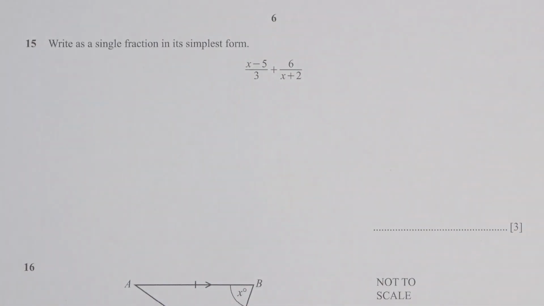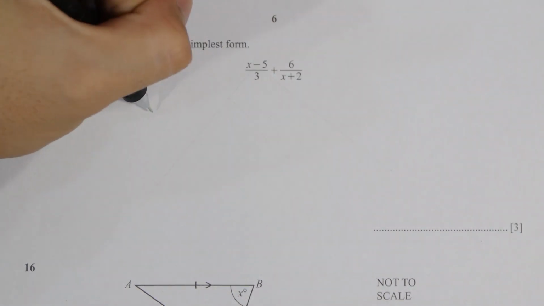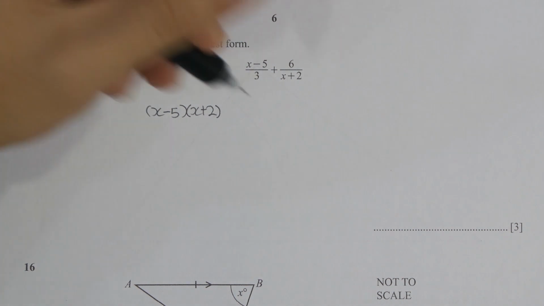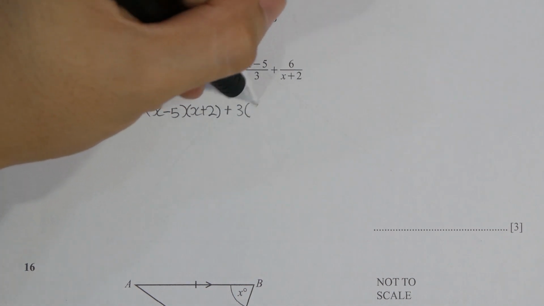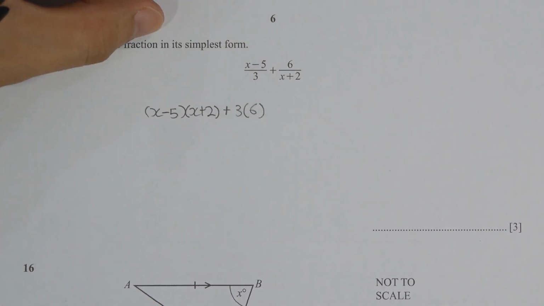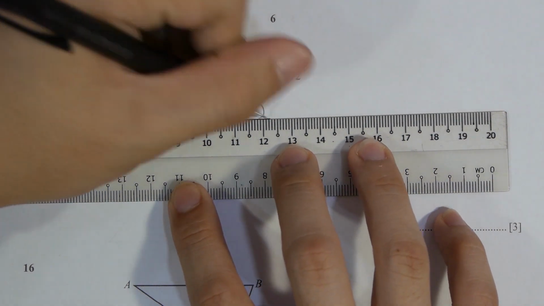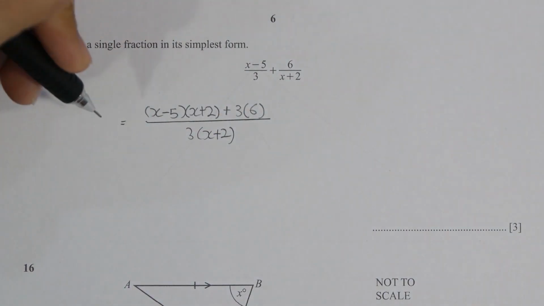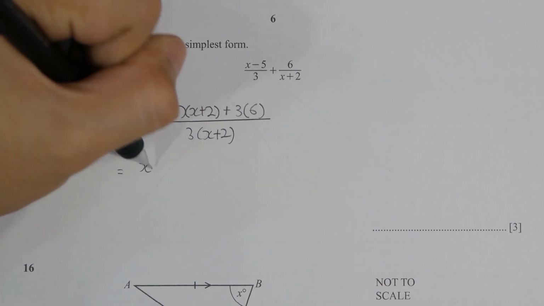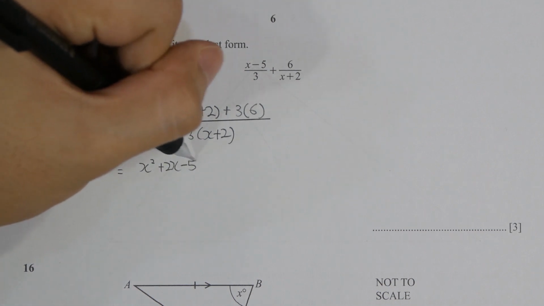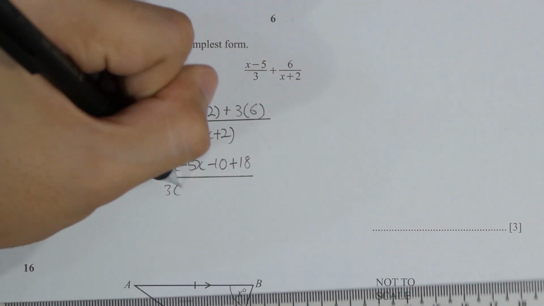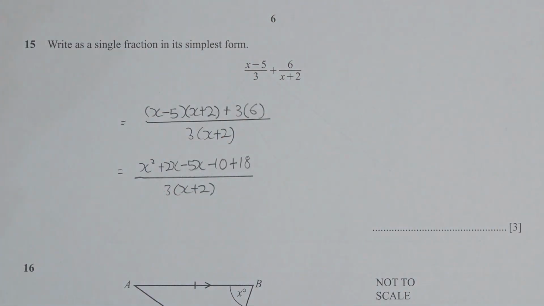But for question 15, I first changed their denominators into the same, which is 3 bracket x plus 2. So for the value of x minus 5, I multiply it by x plus 2, whereby for the value of 6, I multiply it by 3. So by running a calculation, you will arrive at the final answer of x squared minus 3x plus 8 over 3 bracket x plus 2.